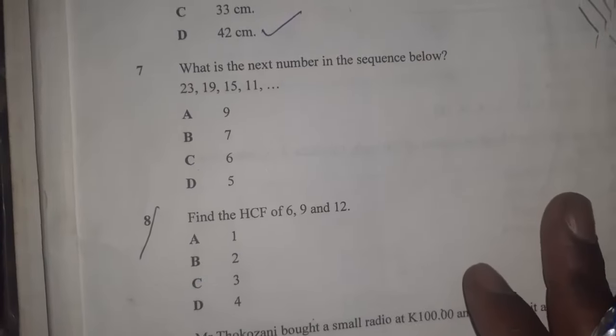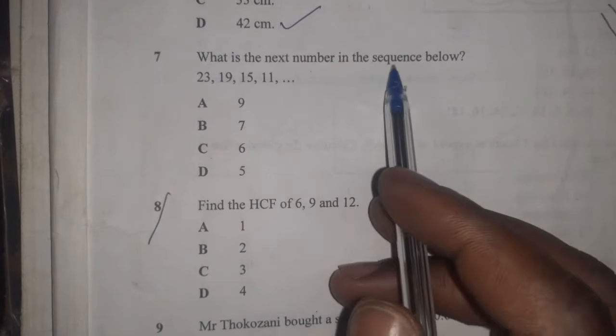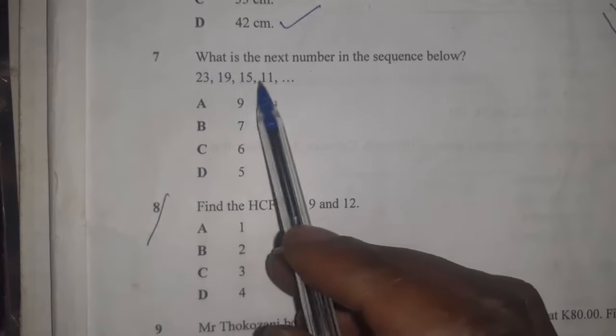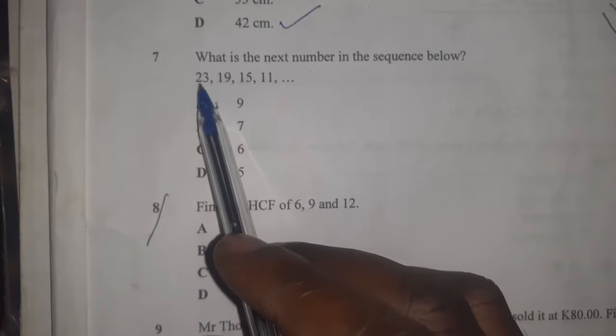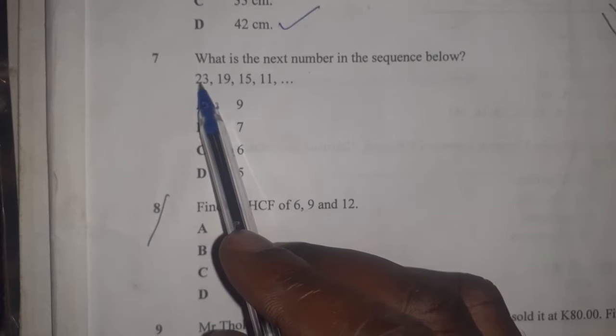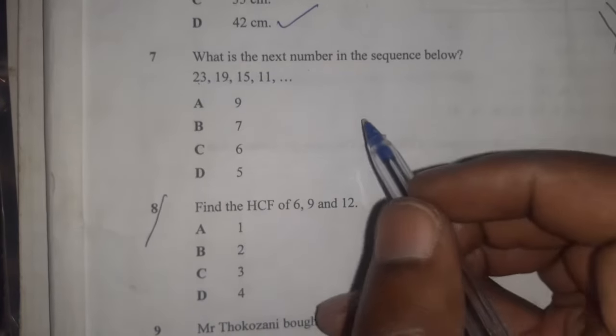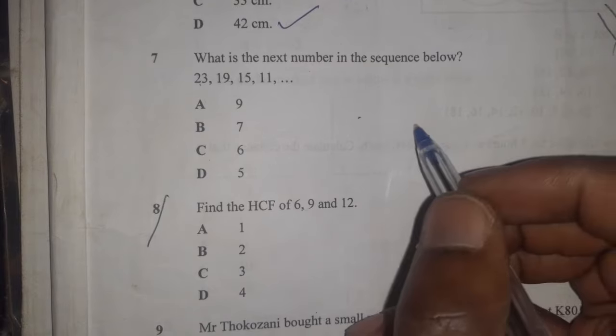Okay. We come to, what is the next number in the sequence below? Look at this. How we are reducing now, from 23 to 19. So from 23, you are going down how many steps?